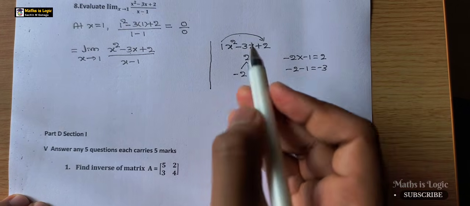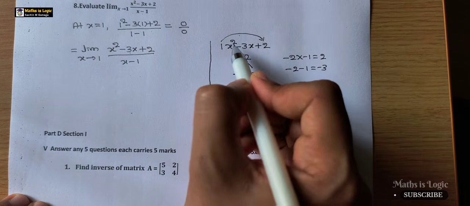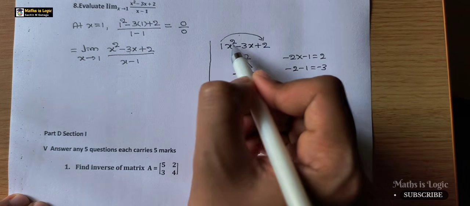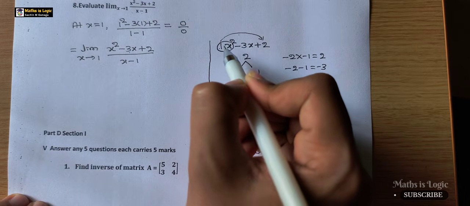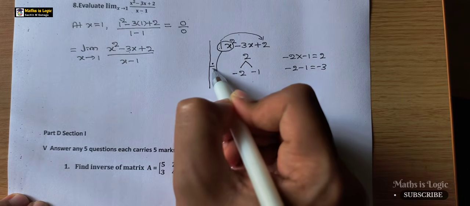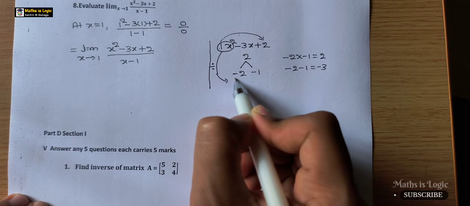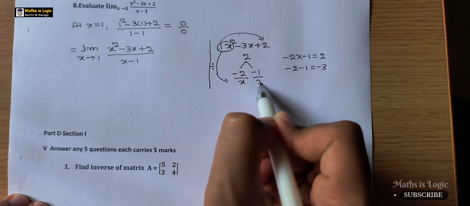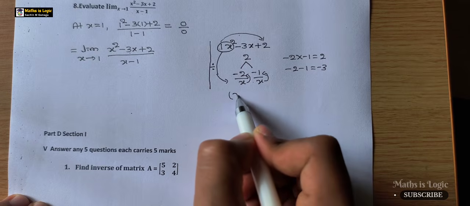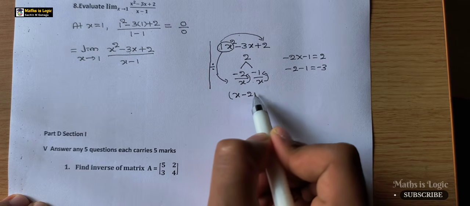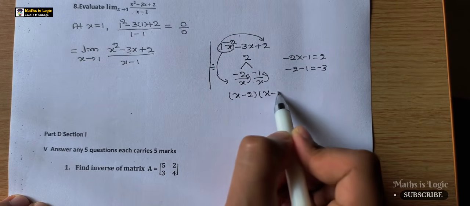Next, the shortcut way is, after splitting the number, leave the power. If I leave the power, what is the remaining value? 1 into x. We know 1 into x is x, so that x is divided here as well as here, then add these two. Therefore the factors are x minus 2 and x minus 1.